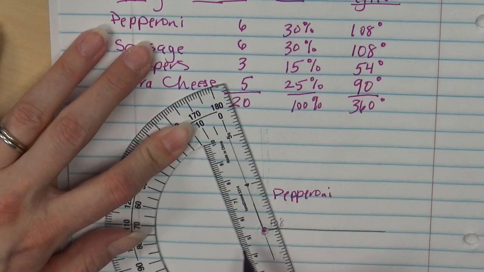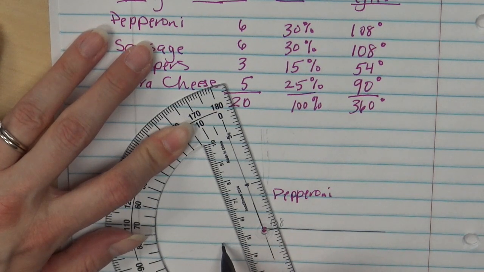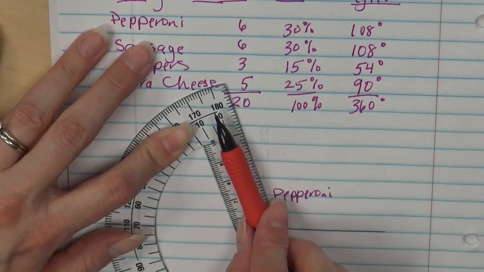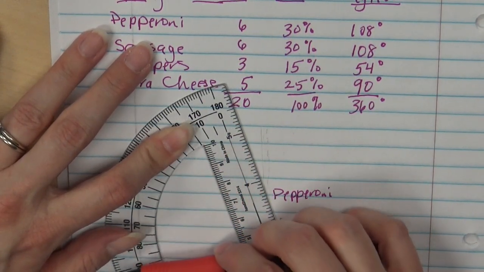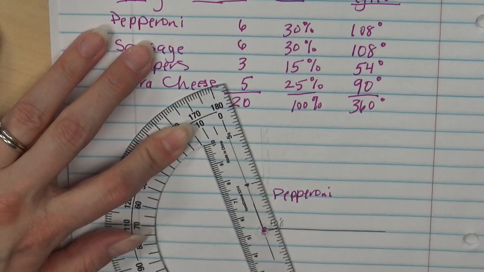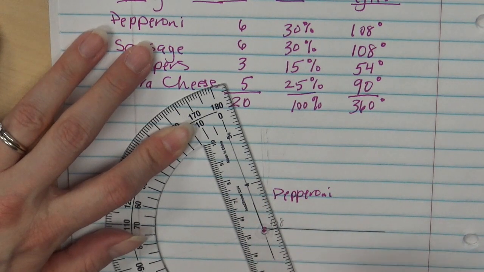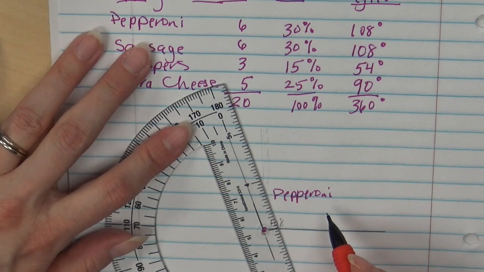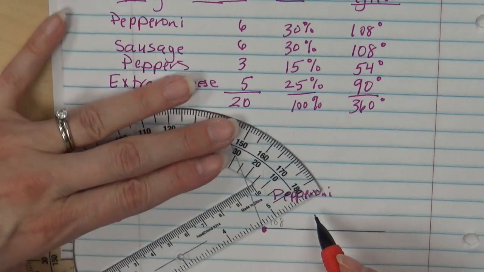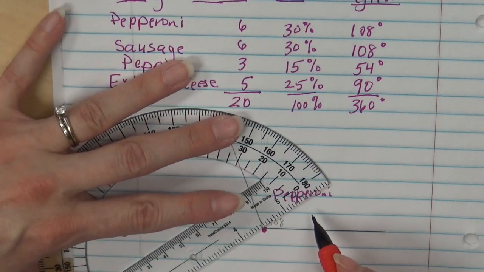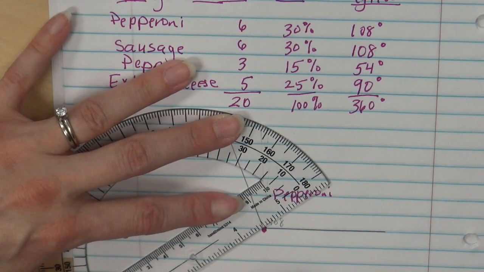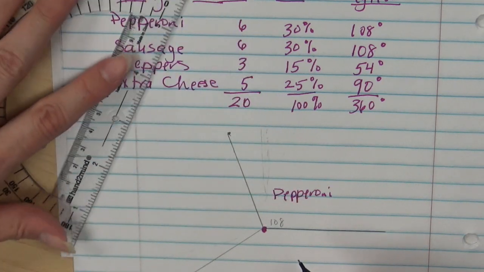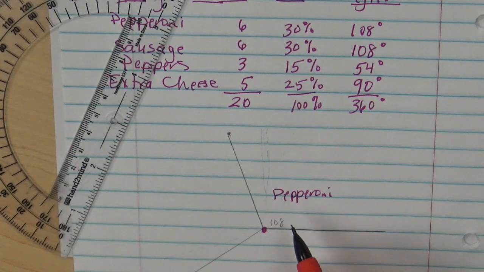108, so look at where the 90 degree angle would be. 108 needs to be more. So this time I'm starting on this line, and I'm going to come around past 90 degrees, and 108 is going to be over here, close to 110. And then I can move my protractor and I can draw in my straight edge and connect those dots, and I've created the second 108-degree angle, and this one is sausage.